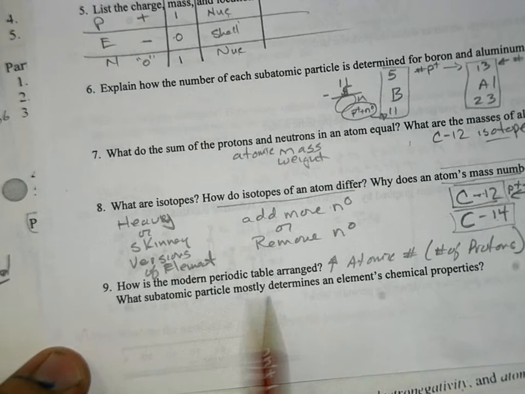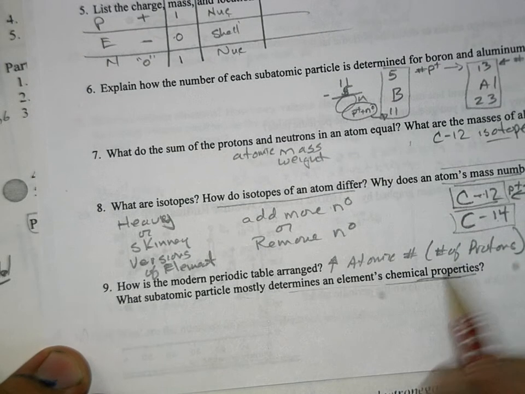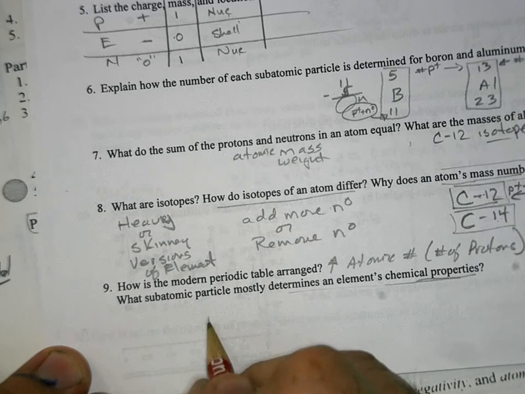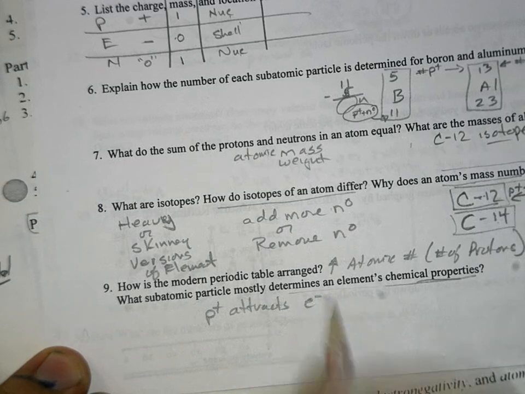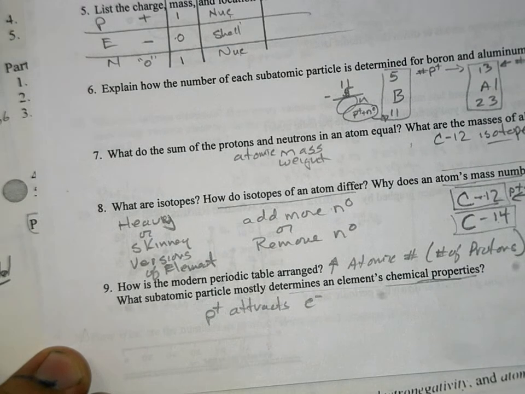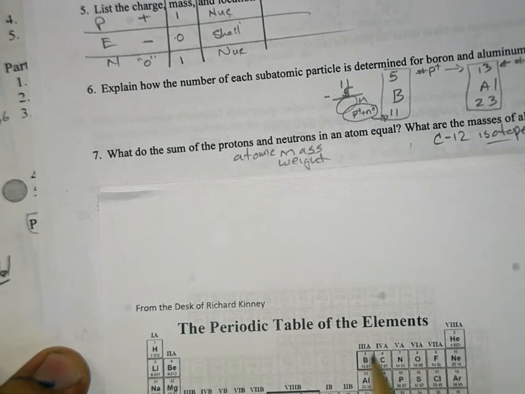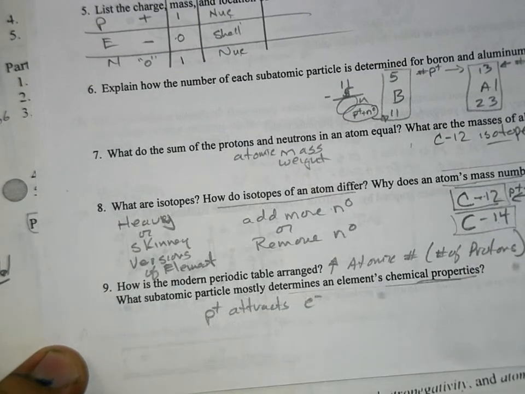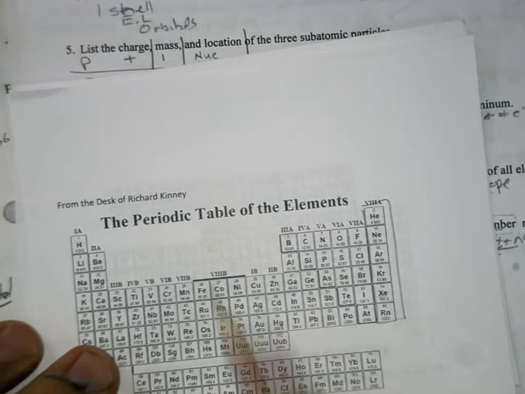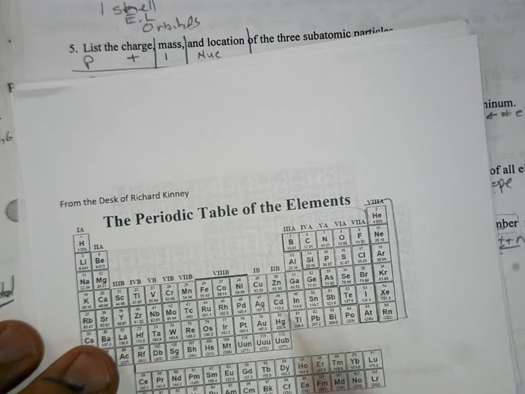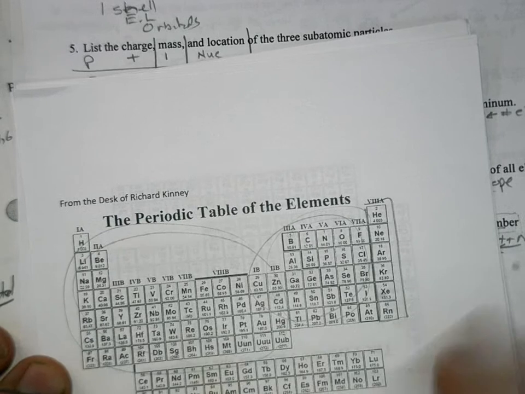Now, what subatomic particle mostly determines an element's chemical properties? All right, so every proton attracts an electron. That's just kind of how it works in nature. This atomic number tells us how many protons and how many electrons. But with the exception of the noble gases right here, all of these elements need to either gain or lose electrons. These guys tend to need to gain more. These guys here tend to need to lose electrons to become stable.